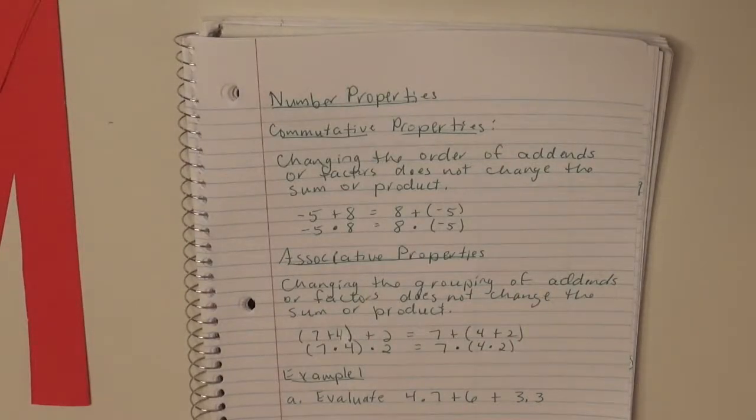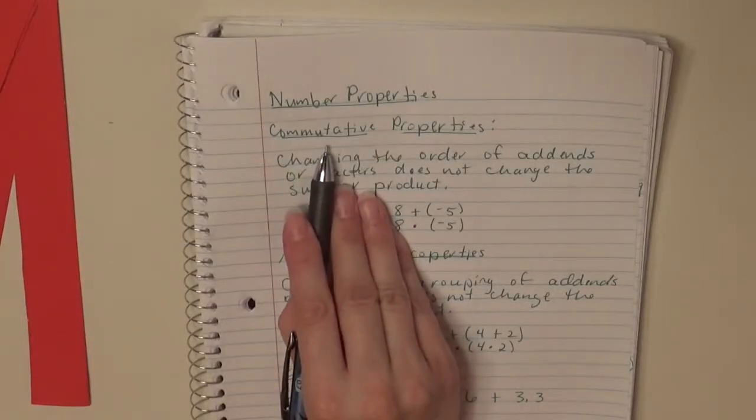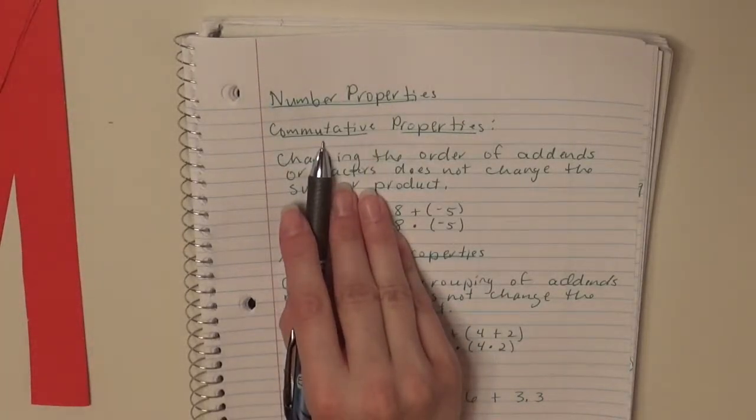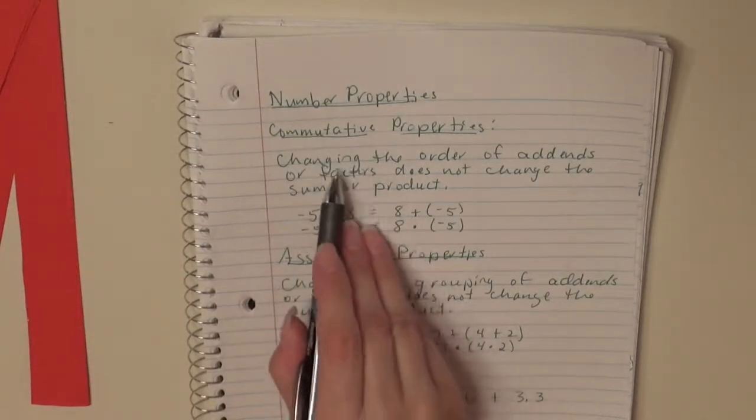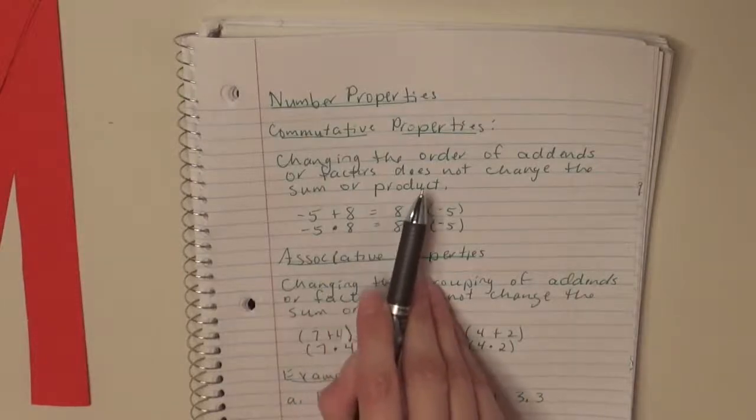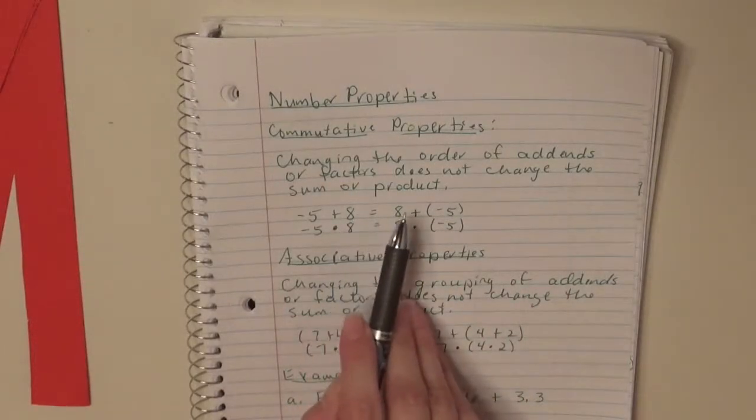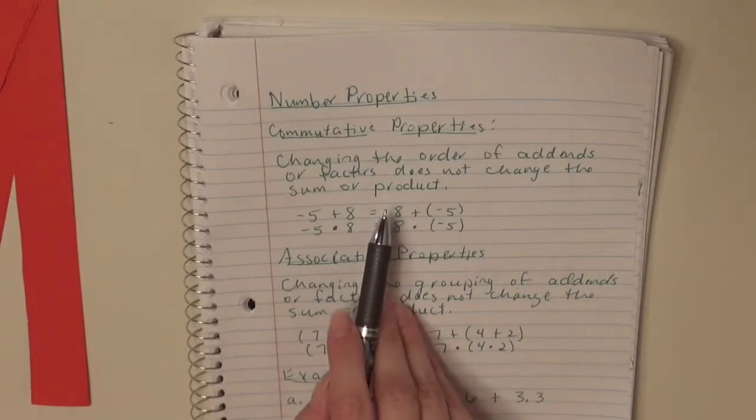The first one we're going to talk about is the commutative property. Now notice that there is no N in this word. That does not say commutative with an N. A lot of people call it that, but that's not what it means. Commutative. Okay? And it states that changing the order of add-ins or factors does not change the sum or product.